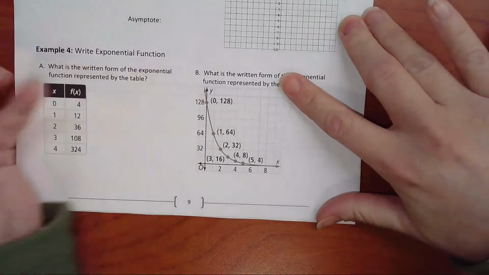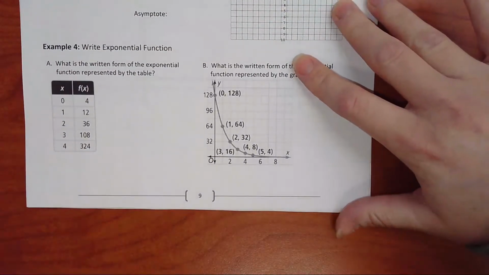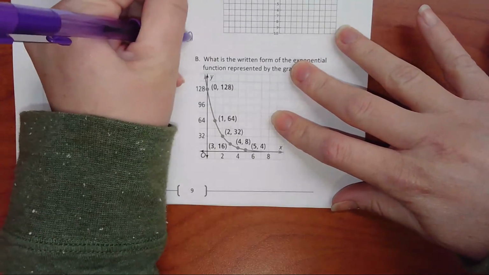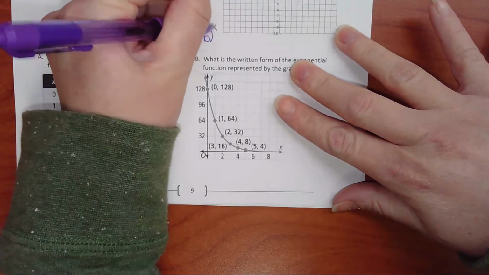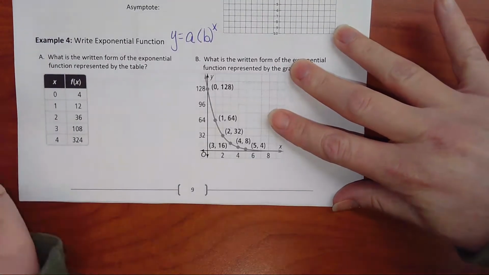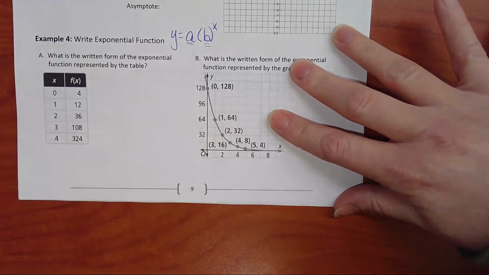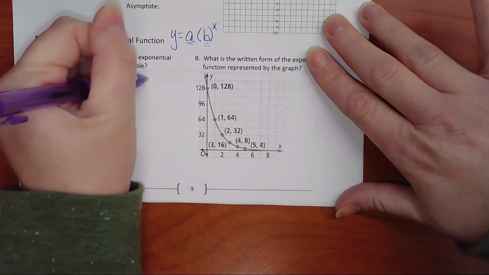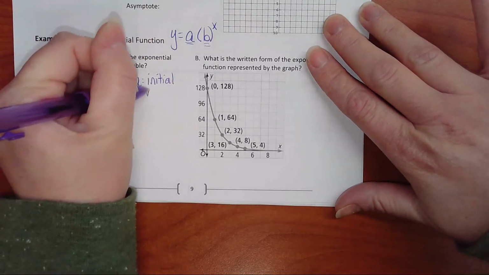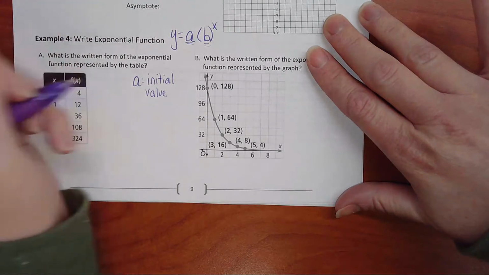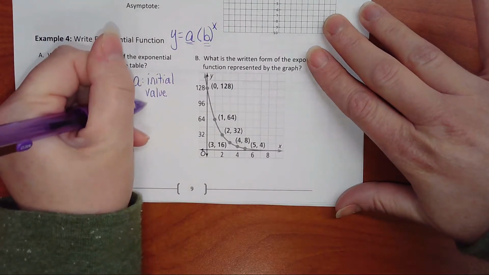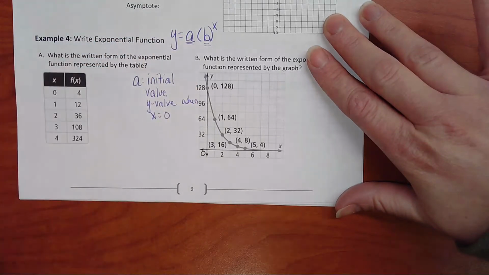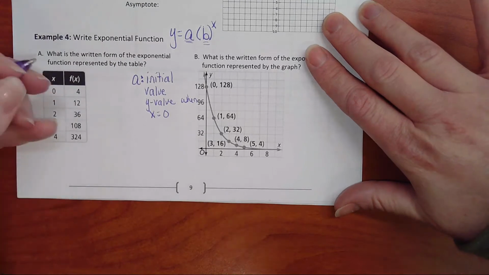An exponential function, I don't have a lot of room for writing here, but your equations of these exponential functions are going to be y equals some number times b to the x. That's what you're going to be doing. These values you find from either tables or coordinates. A is your initial value, which is the y value when x equals 0. That's the number that you're going to use for a.